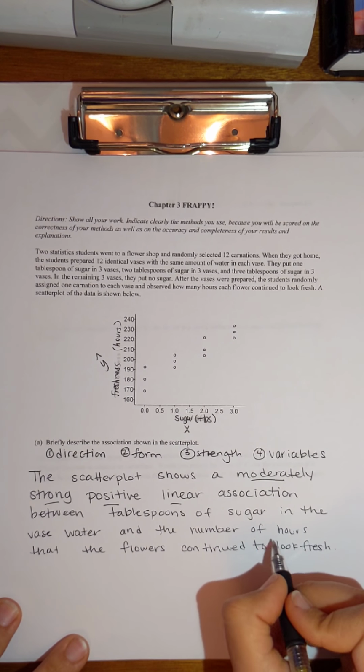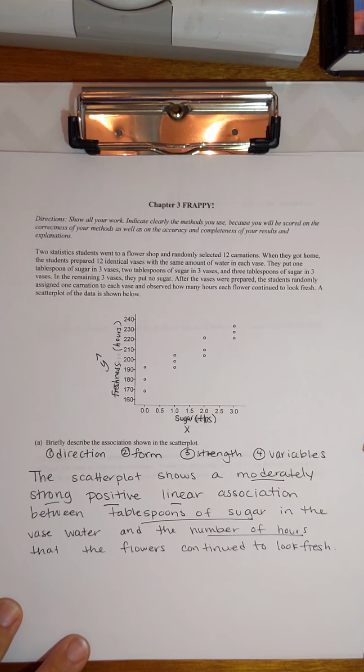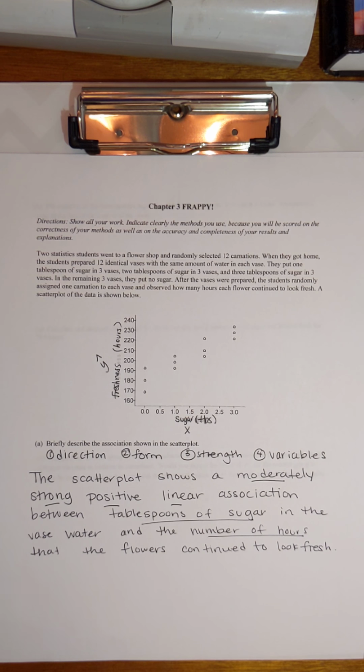Okay, so I have number of hours, tablespoons of sugar. So I have all 5 of those things in this description.